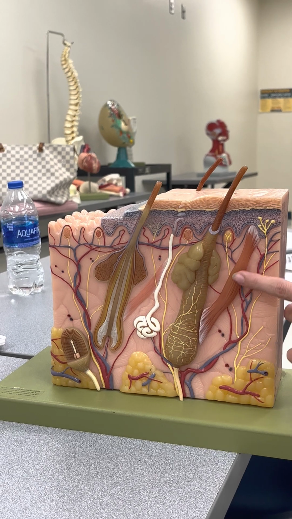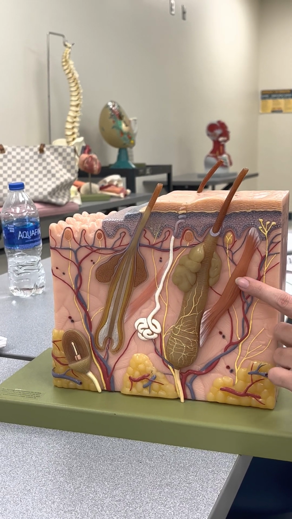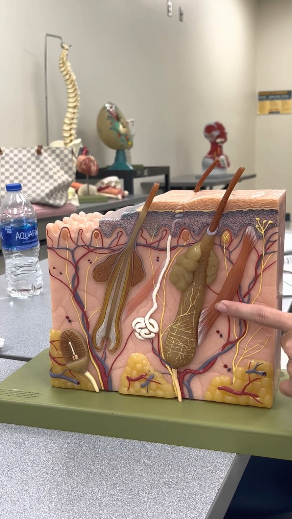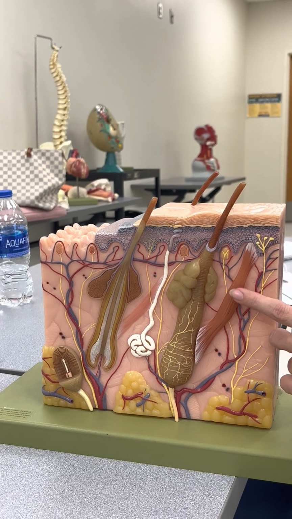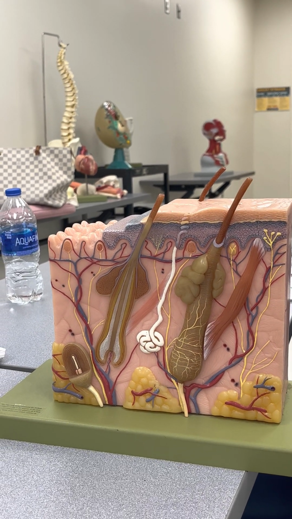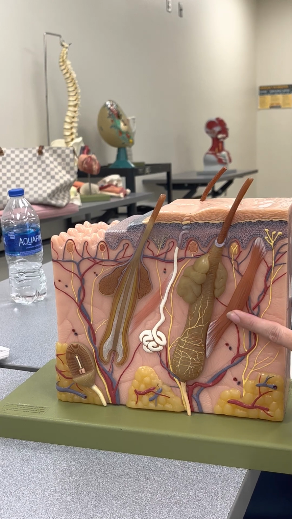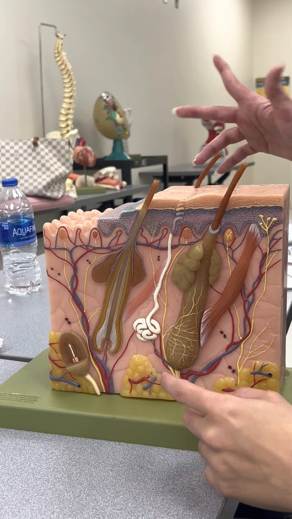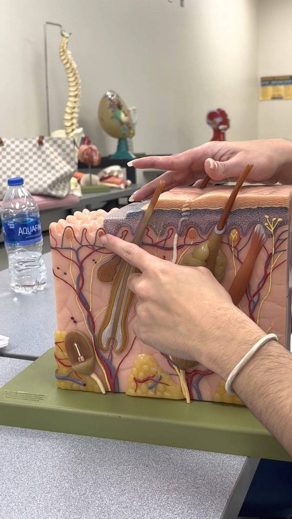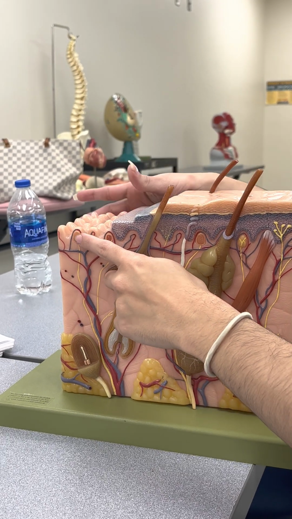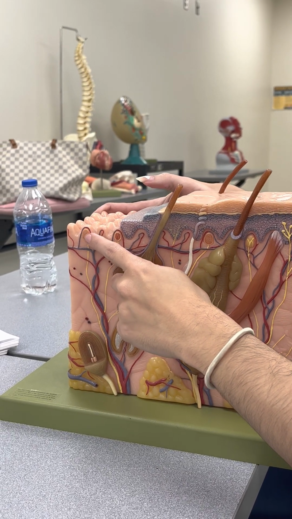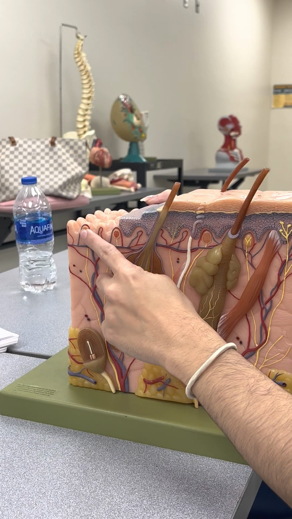And then you have this, which is the erector pili muscle, also known as the pilar erector muscle. This gives you the goosebumps. It raises the hair on your skin. Then, did I mention the Meissner corpuscle? The Meissner corpuscle is also known as the tactile corpuscle, which is this.